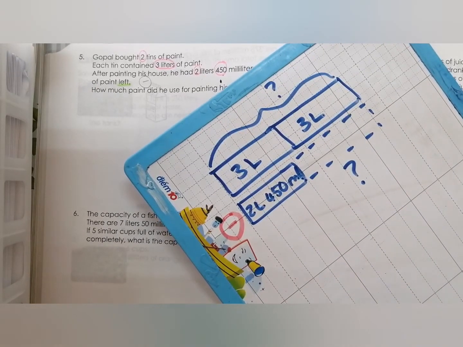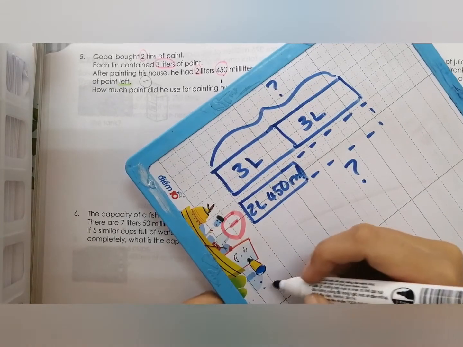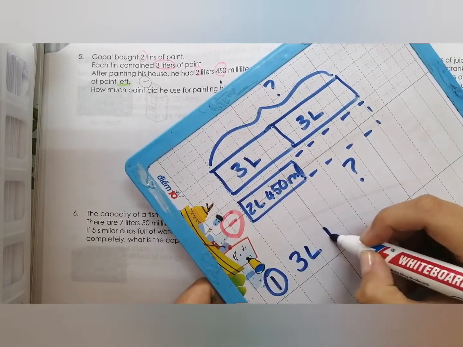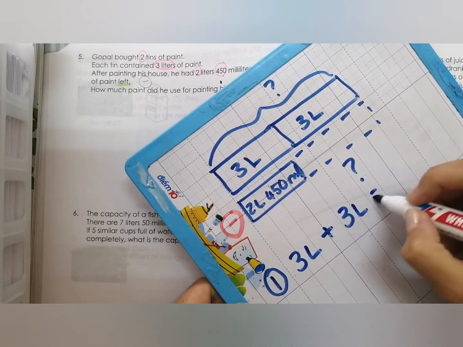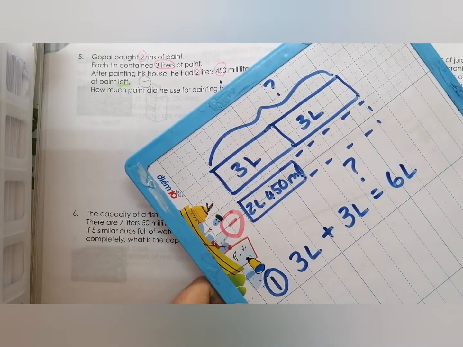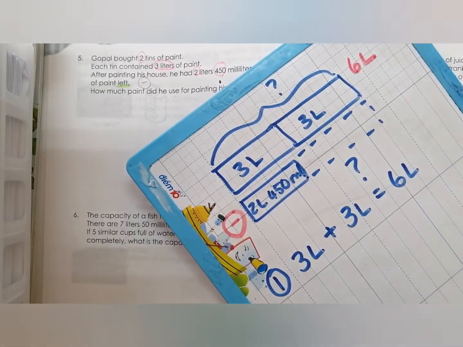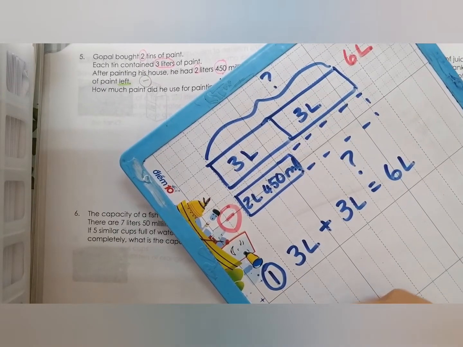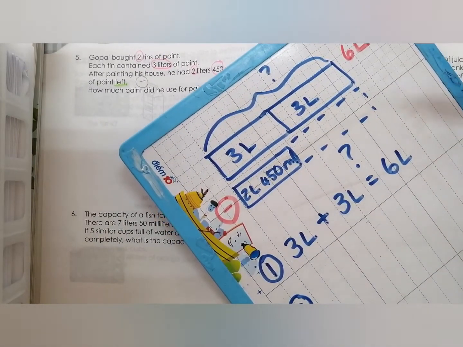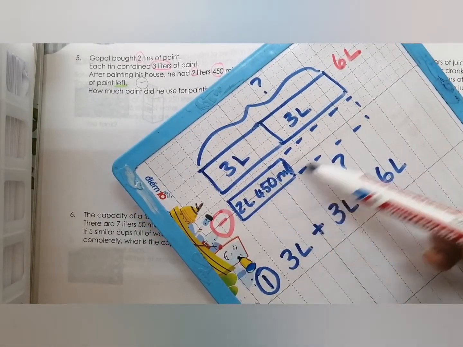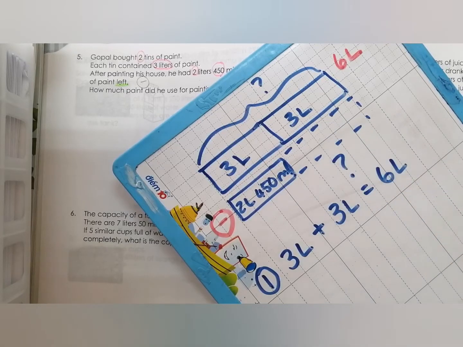Alright, let's do our first sum. Our first sum will be very easy. 3 liters plus 3 liters equals 6 liters. Easy, easy. So we know the total amount was 6 liters. He started the day with 6 liters of paint. Our next sum, we need to find the difference between what he started with and what he was finished with to find out what he used.